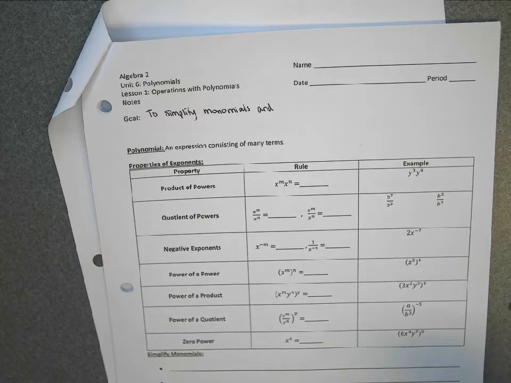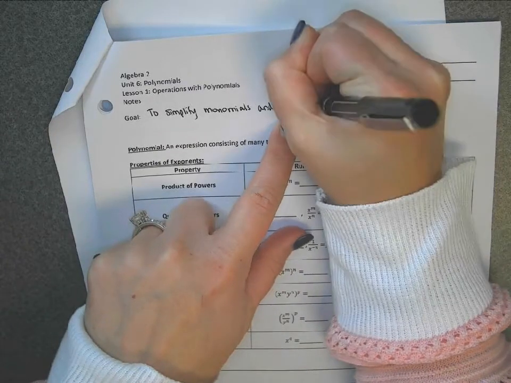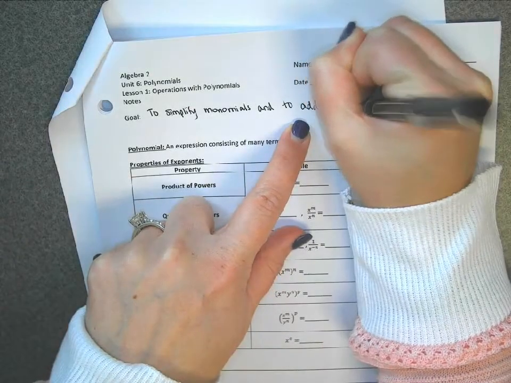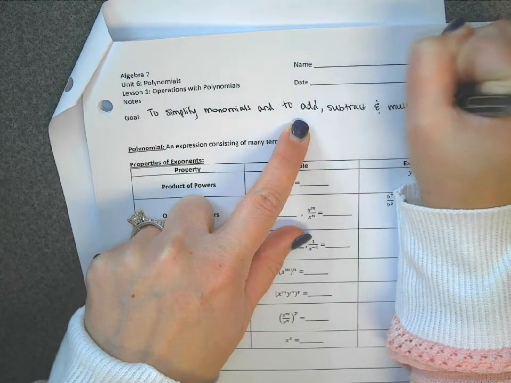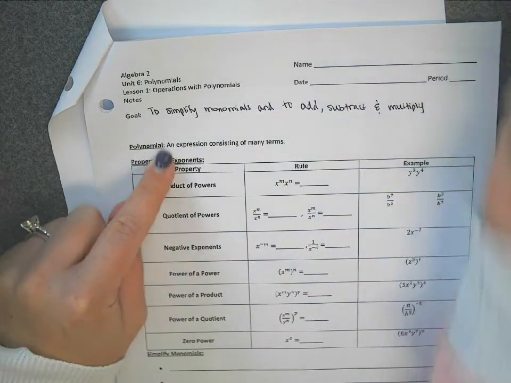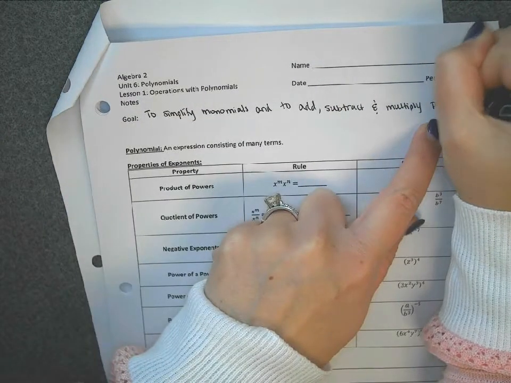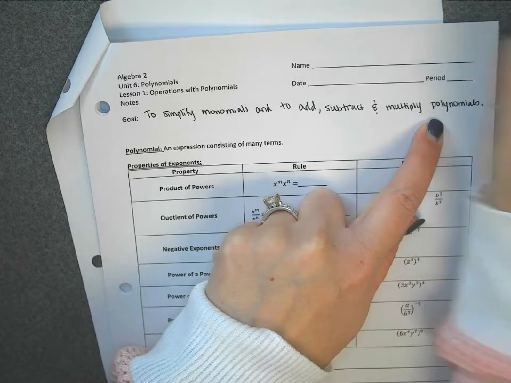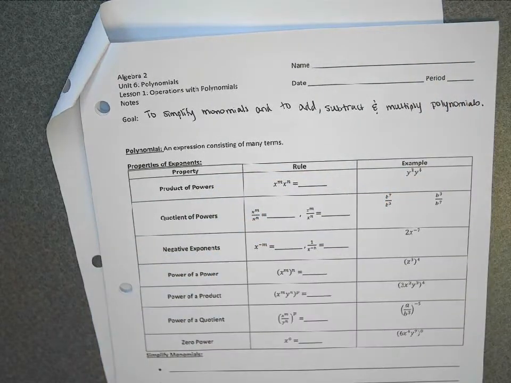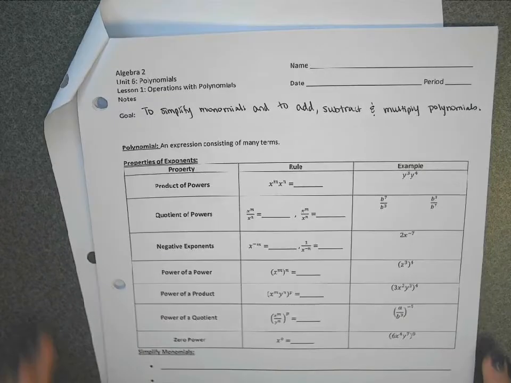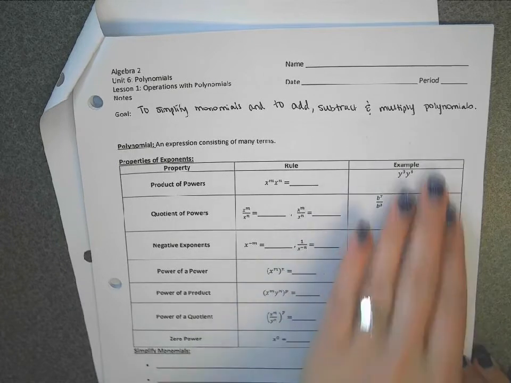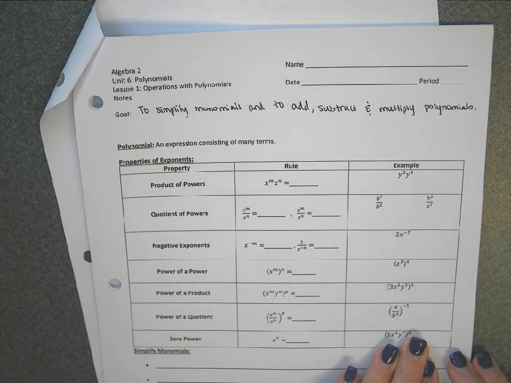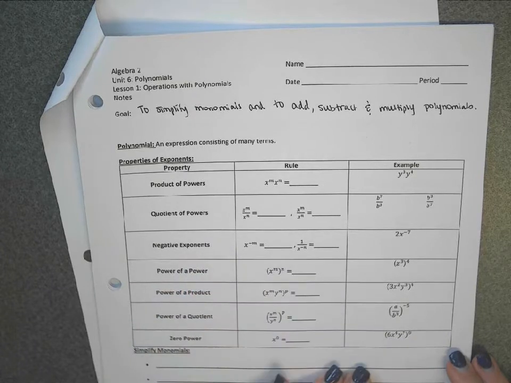So to simplify monomials and to add, subtract, and multiply polynomials. So polynomials have many terms, not just one. A polynomial is an expression consisting of many terms. So we're going to go through the rules, and then I'm going to go through the examples, and I'll actually show you how you can use the rule, or you can expand it out and use what you already know in order to find it.